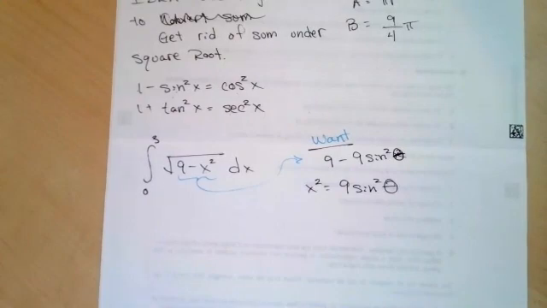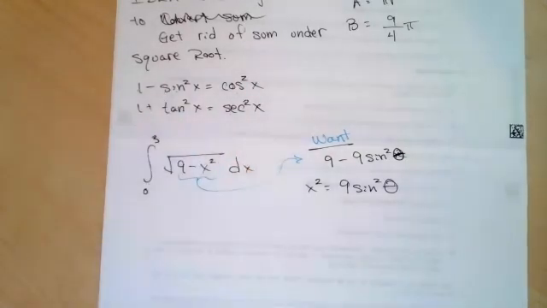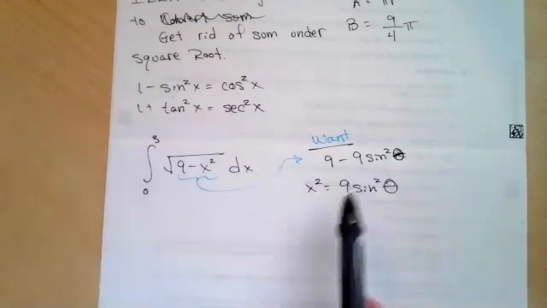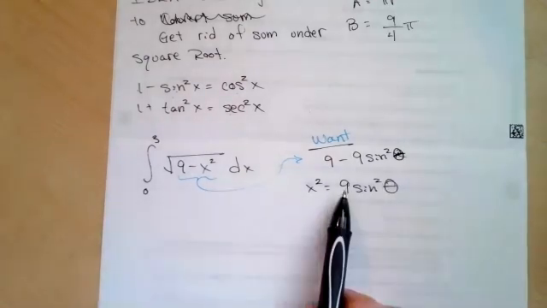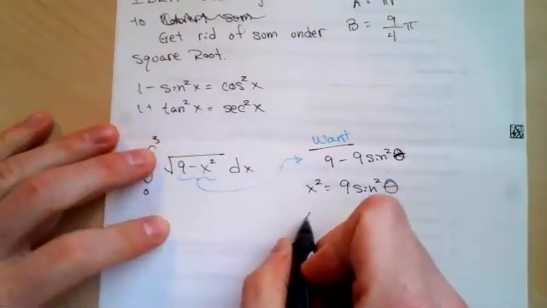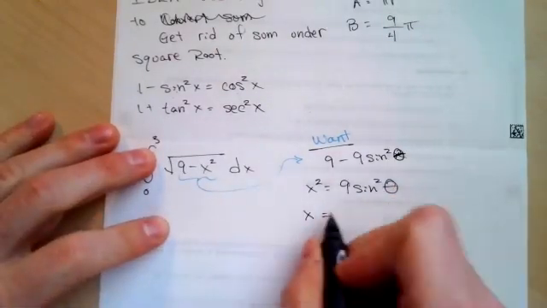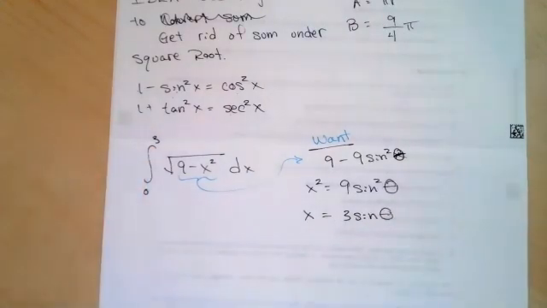So this is how I walk through these substitutions. For me, it's easier to think in reverse: what do we want? What would make this usable in terms of a trig identity? And then just write out the equations you need to get there. I need this x squared term to be 9 sine squared of theta. So what does that tell us our substitution needs to be? That's saying that we want to make x 3 sine of theta. And of course, you get that just by taking a square root of both sides.